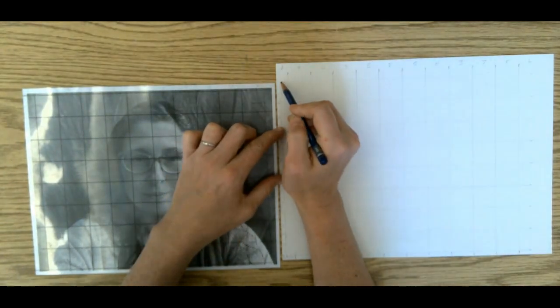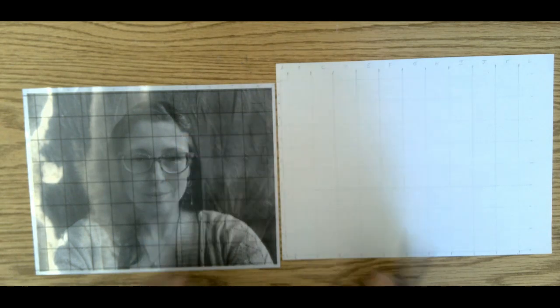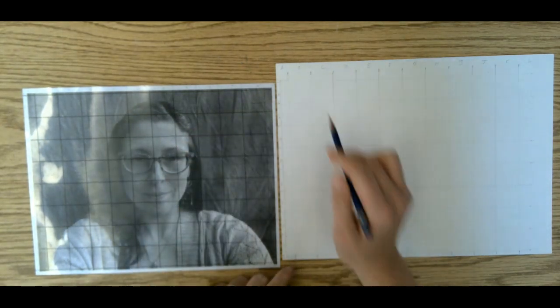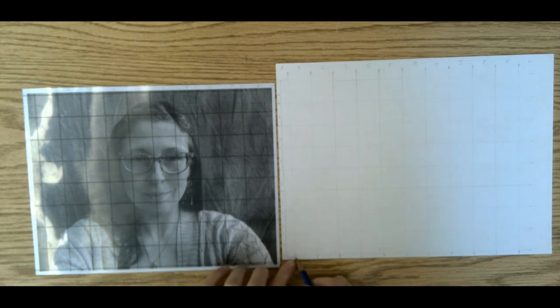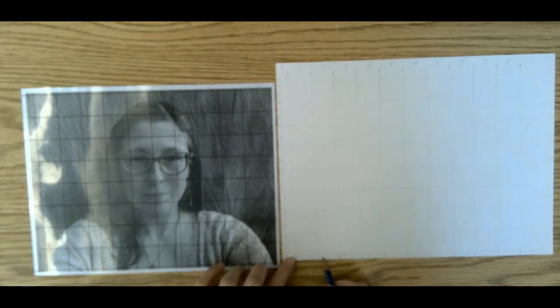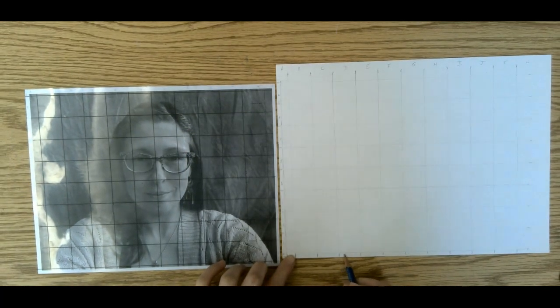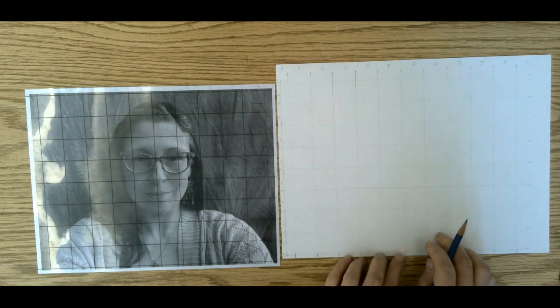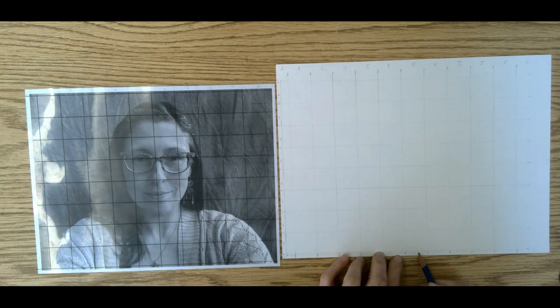So then that just goes a little bit above and continues. All right, and if we follow that same idea, we're just going to continue and draw in this rectangle before we do anything else. And that is the area that your actual drawing is happening in.